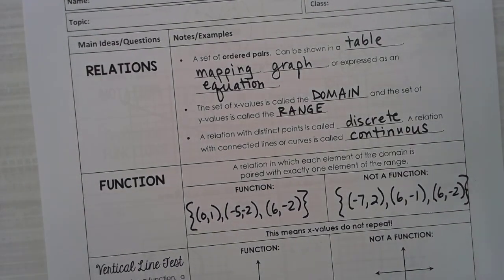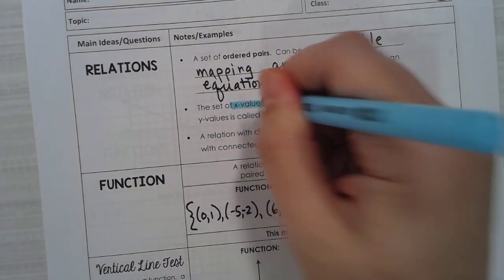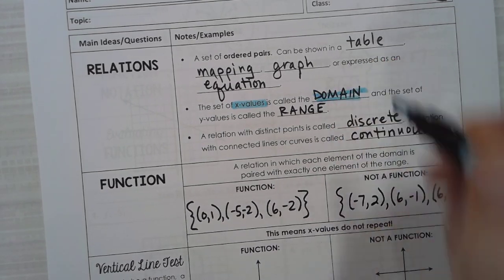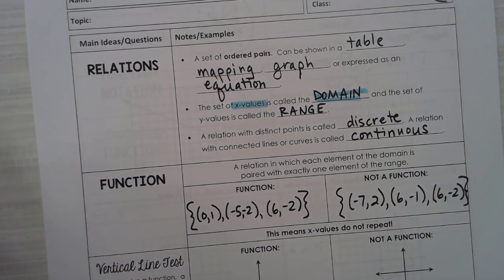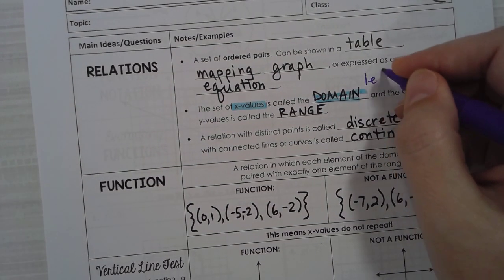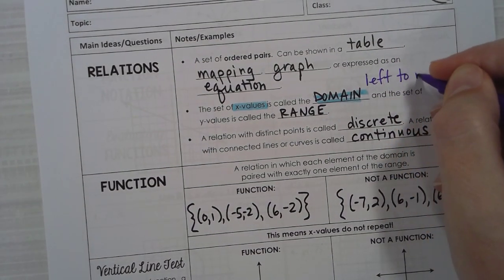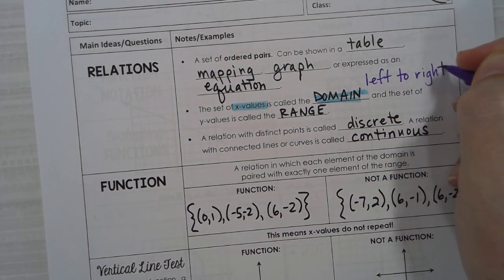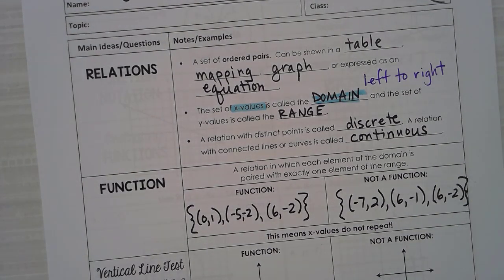The first thing is just a reminder: x values are the domain. That is always going to go from the left to the right, sort of as you are reading a book. We don't ever go from right to left. We always start with the little value and work our way to the bigger value. Little on the left, big on the right.